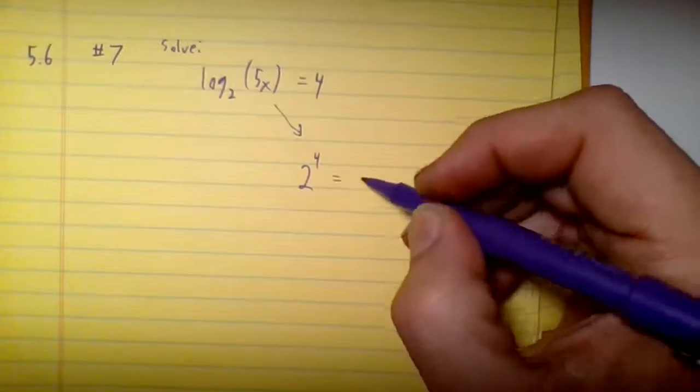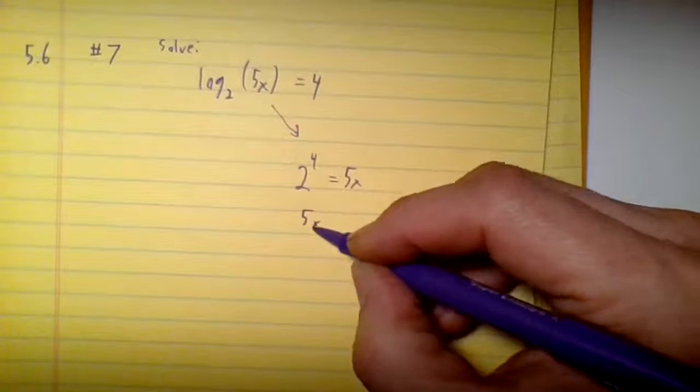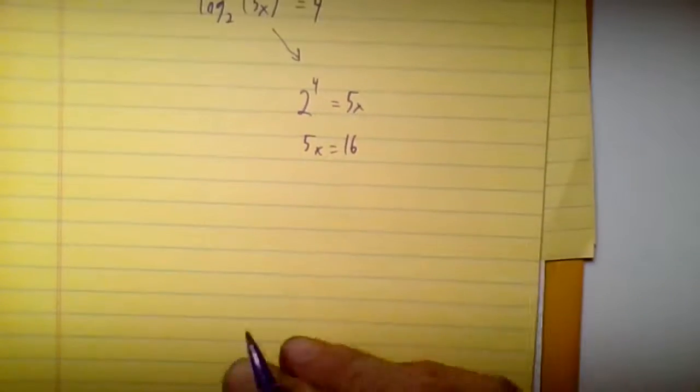And the output of the exponential would be the input of this one. So that simplifies to 5x equals 16, we can solve for x.